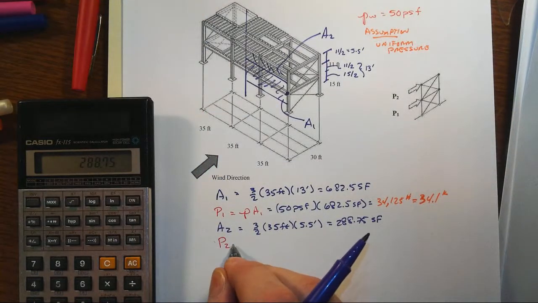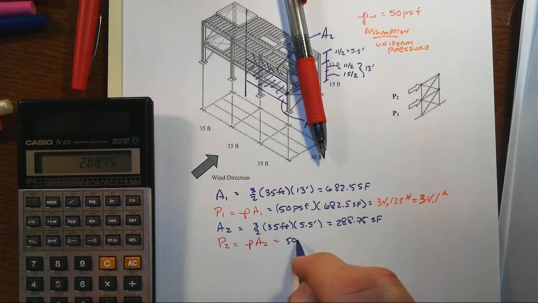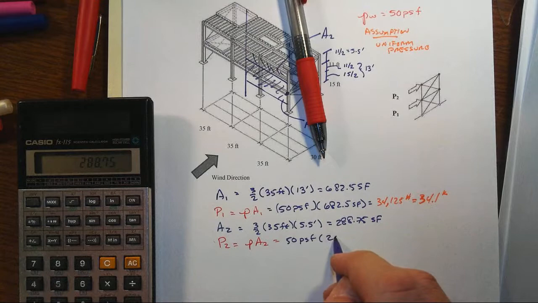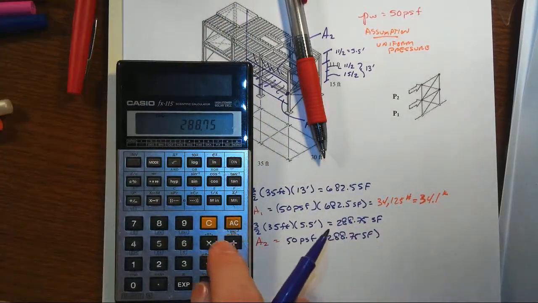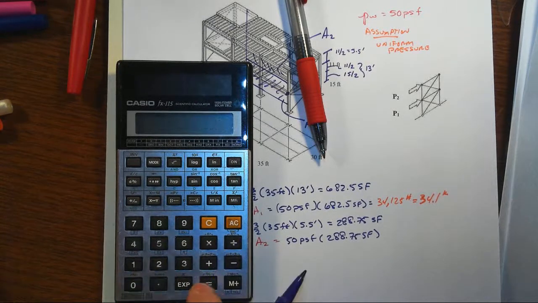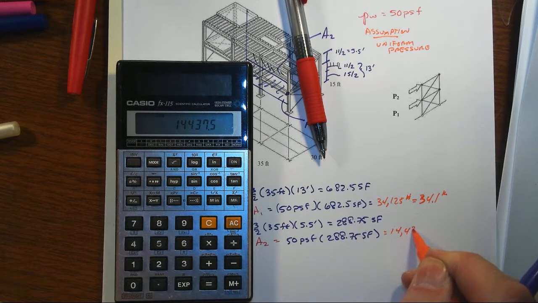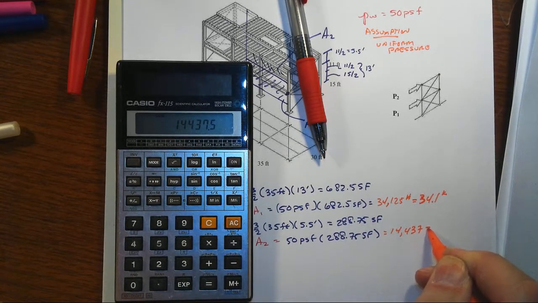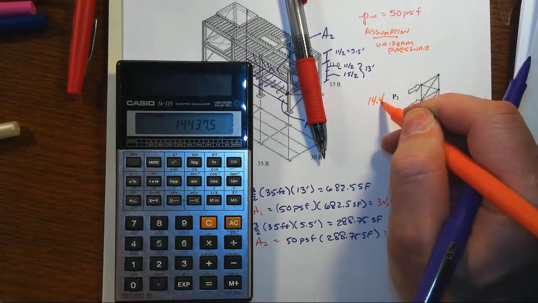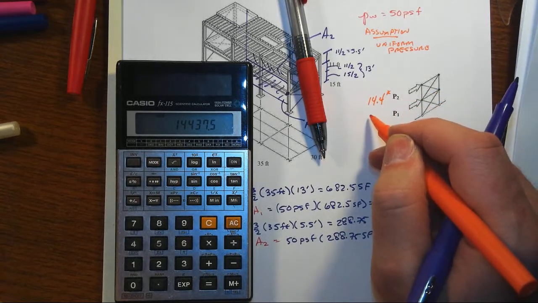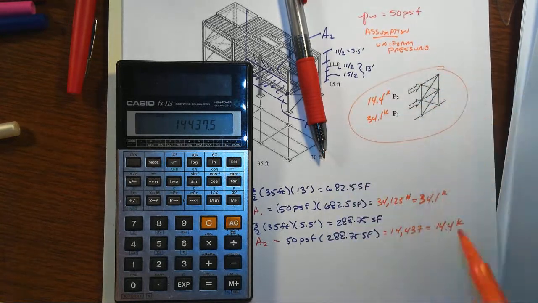And so P2 is pressure times A2, that equals 50 psf times our 288.75 square feet, and that equals 14,437 and change, or 14.4 kips. And then, of course, the first one was 34.1 kips. And there's your answers.